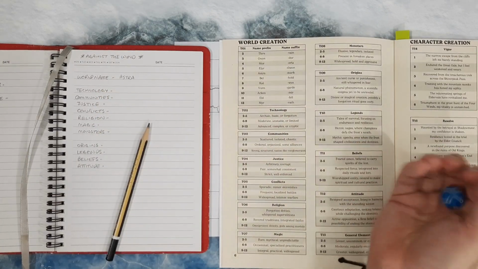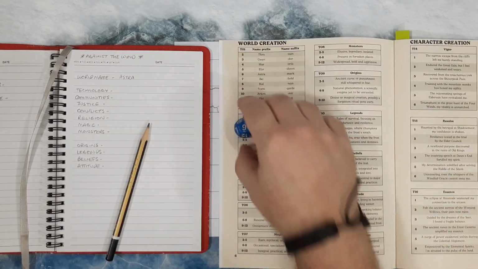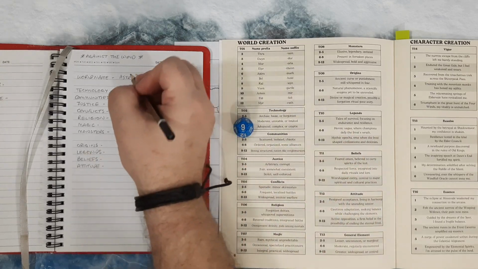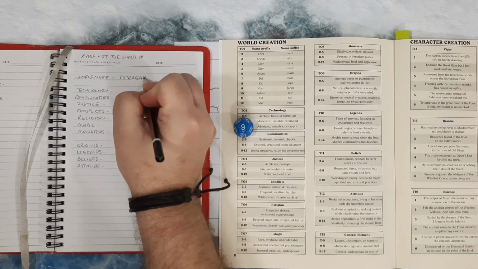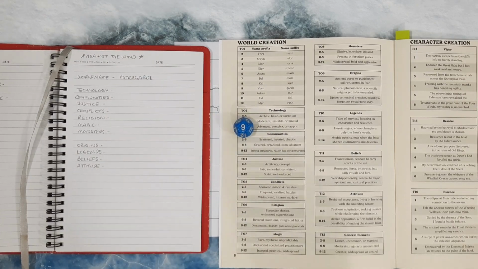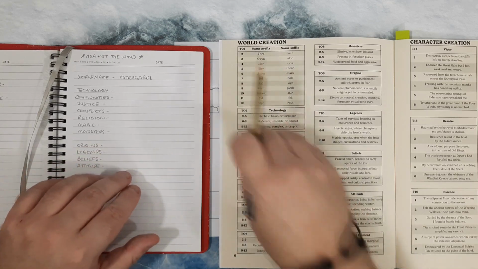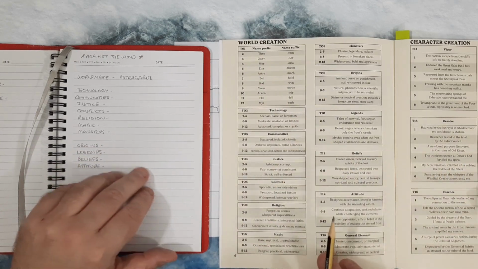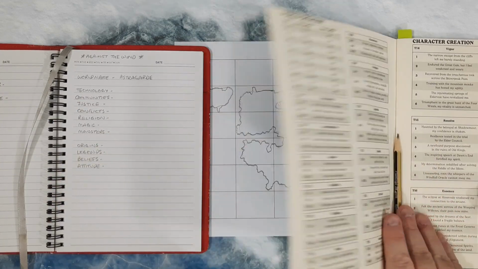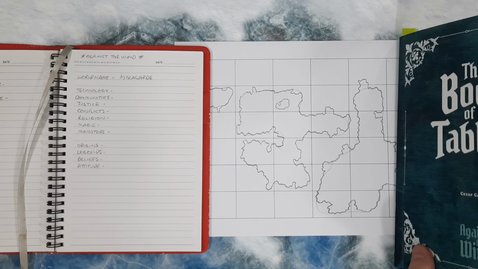And then the suffix is Astragard. Okay. I'm thinking this might be the world name, maybe not the region name. That's okay though. What do we got next? Technology. What's the level of technology in this region? In this region of the world?